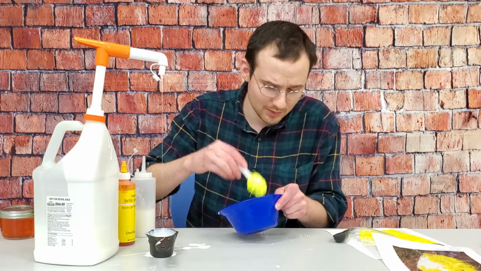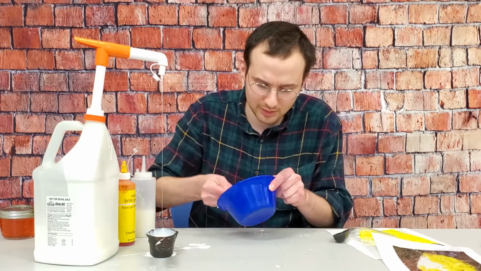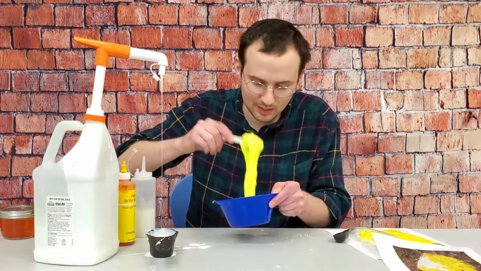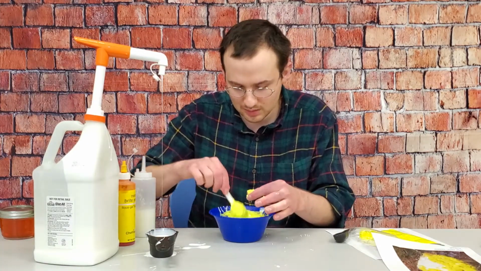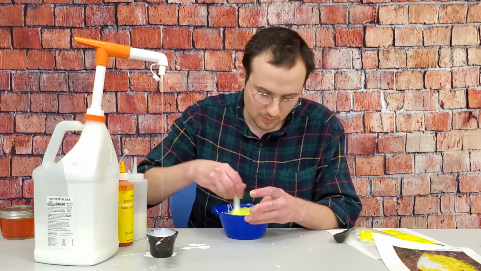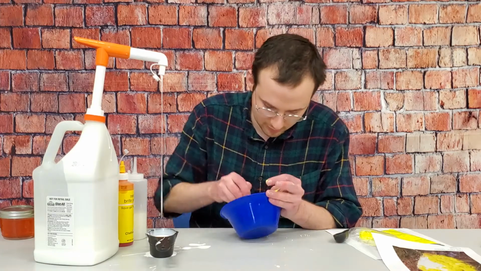I've made a lot of slime over the years, and it's not really something that you need to measure. You can kind of eyeball the ingredients. And the exact consistency doesn't really matter as much as just it not being sticky anymore. So if you don't have measuring cups or you don't want to use them, you shouldn't feel bad about it.